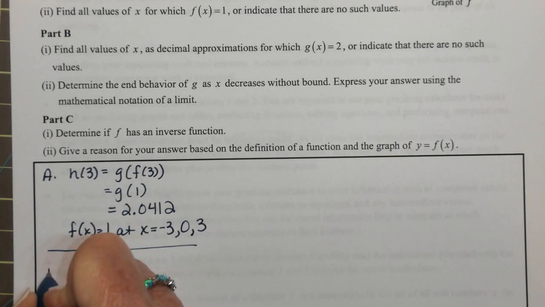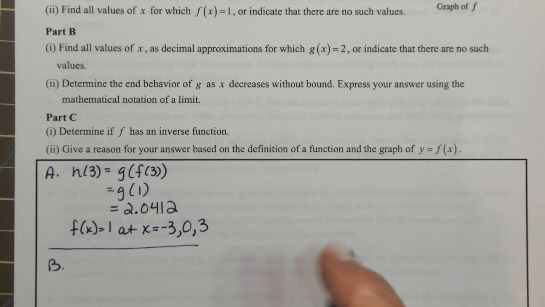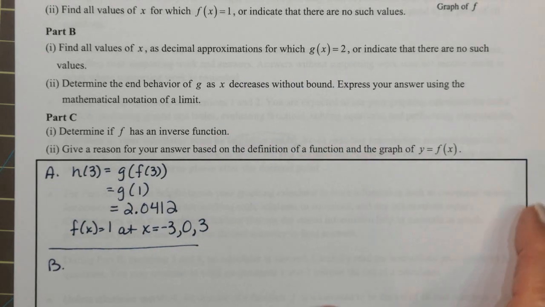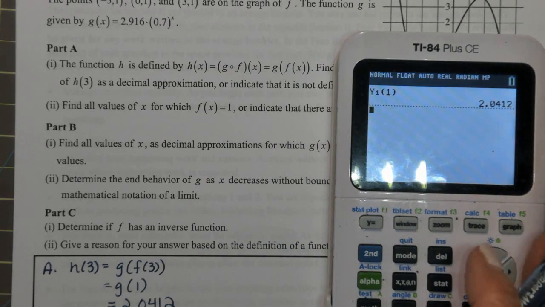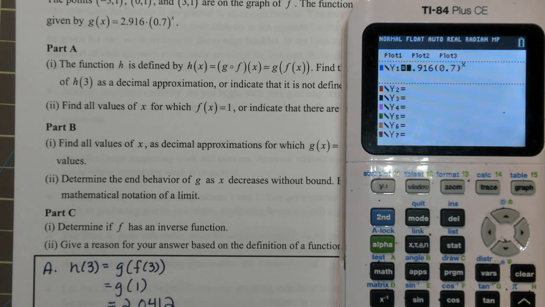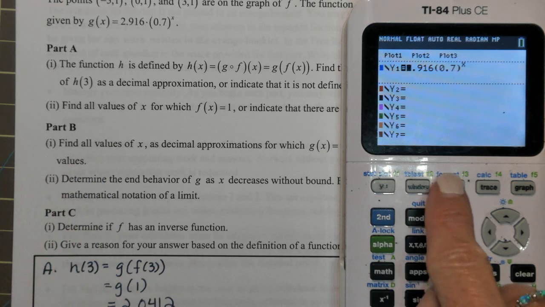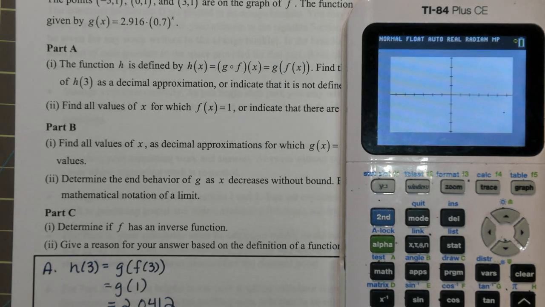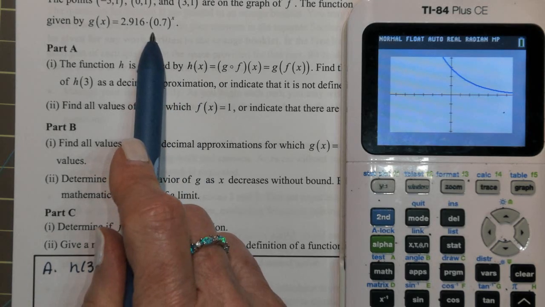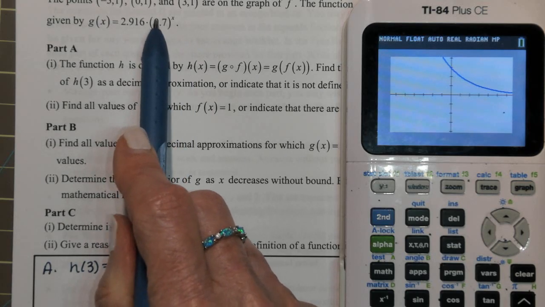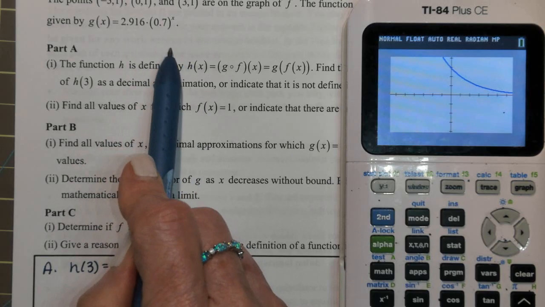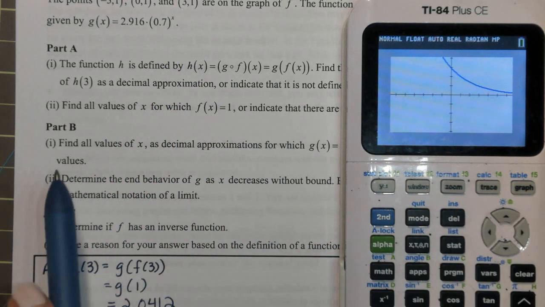Part B. Find all the values of x as decimal approximations for which g is equal to 2. So now we're going to g, and we want that to equal 2. So let's go graph g. Remember, our g is stored in y1, and whenever you want to start a graph, zoom 4 is your friend. Does that look like a good representation of this, or do I need to expand the window? This is an exponential function, right? With the base less than 1, so it's going to be a decreasing, a decay function, right? This is about all I need.